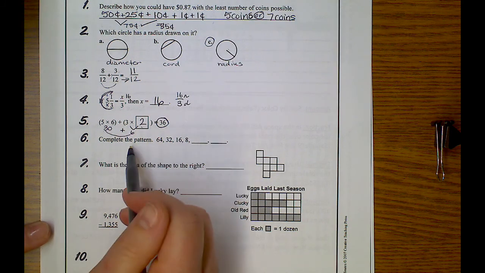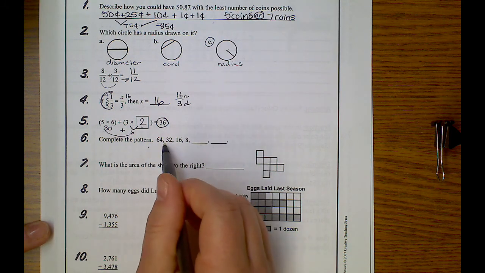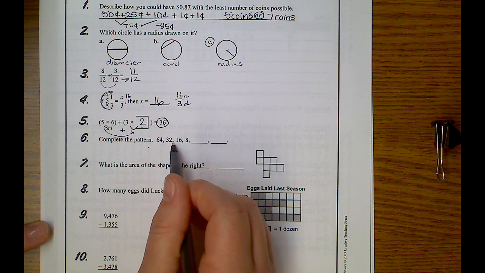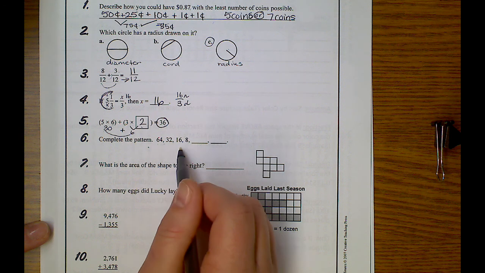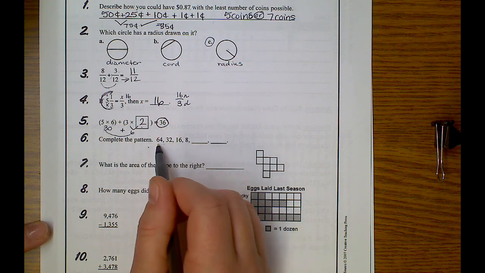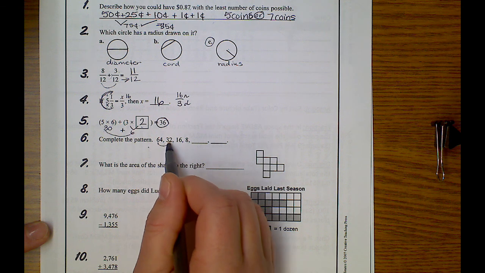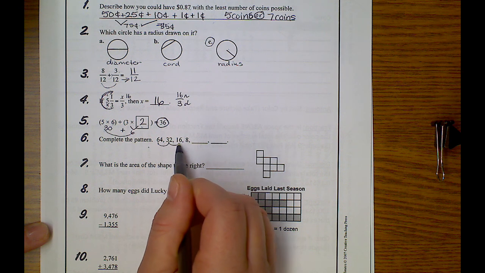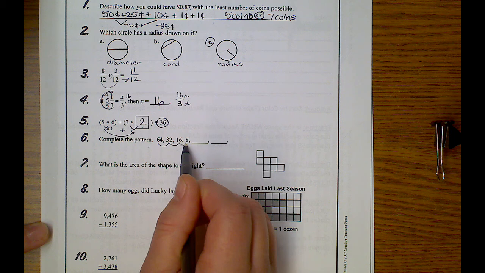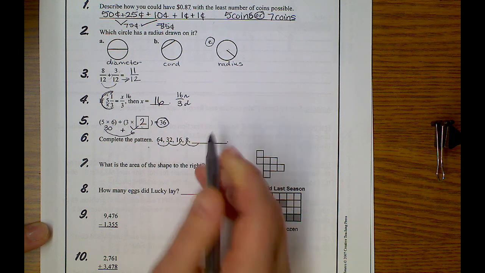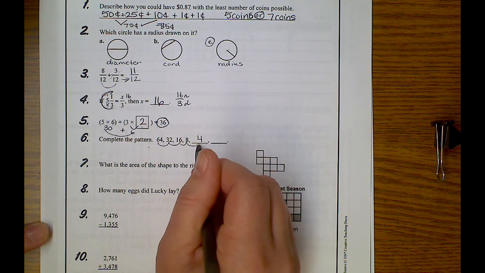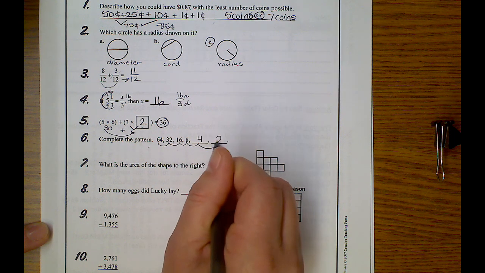Next, complete the pattern. 64, 32, 16. Okay, I'm seeing it. 64, half of 64 is 32. Half of 32 is 16. Half of 16 is 8. What would be half of 8? Half of 8 would be 4. And half of 4 would be 2.